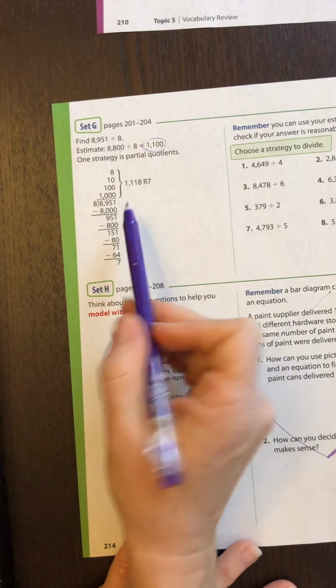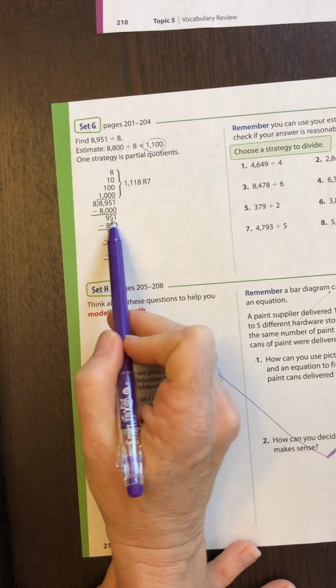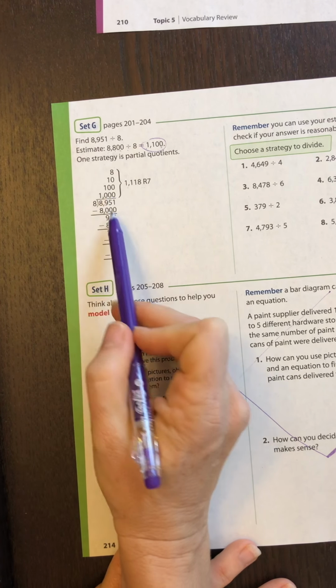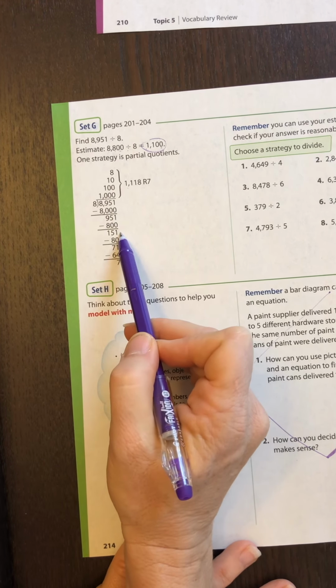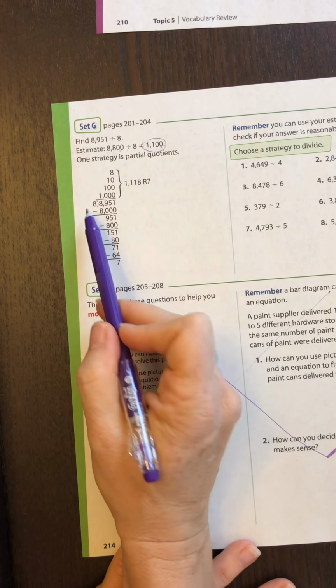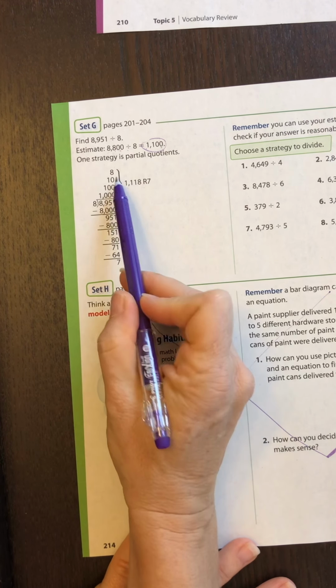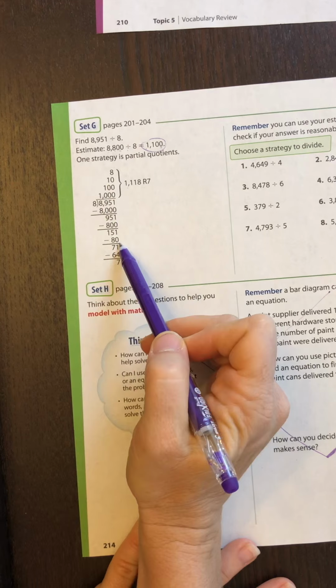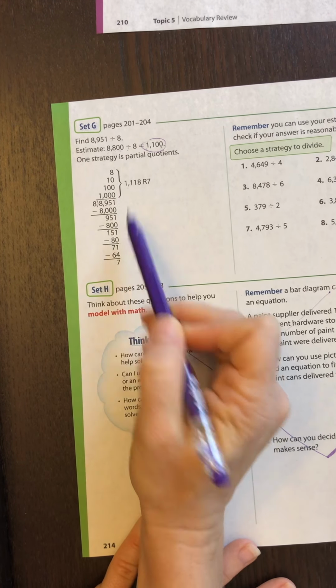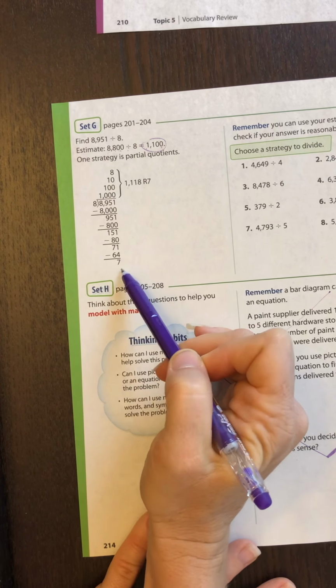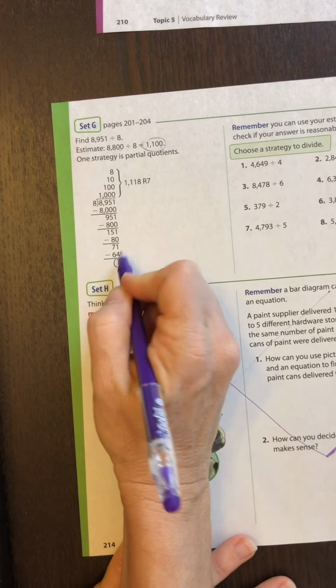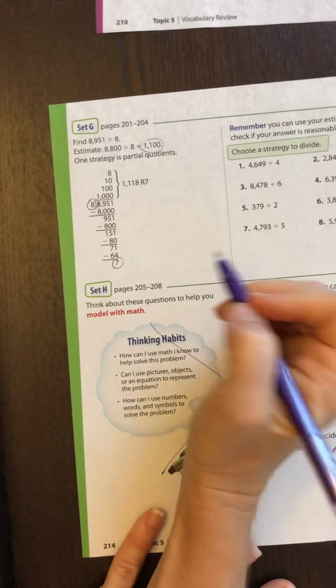First you get 1,000. 8 times 1,000 is 8,000. Subtract. 8 times 100 is 800. Subtract. 158 into 151 goes 10 times. That's 80, with 71 left over. 8 times 8 is 64. 7 left over. This is smaller than the divisor, so it's a remainder.